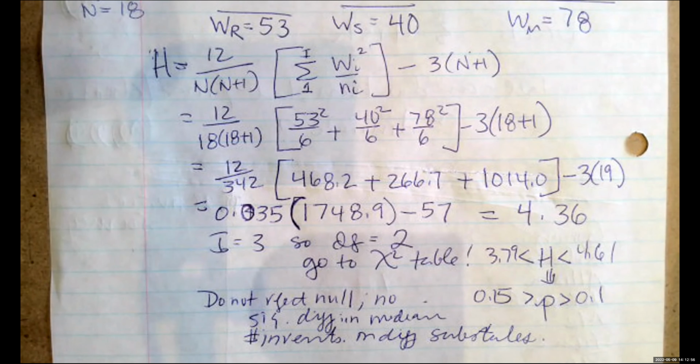All the other steps of doing the hypothesis test are exactly the same as we've been working through, finding the p-value, deciding to reject or accept the null hypothesis. All right, that's it. You've got the Kruskal Wallis test in your toolbox, and that's all there is to it.